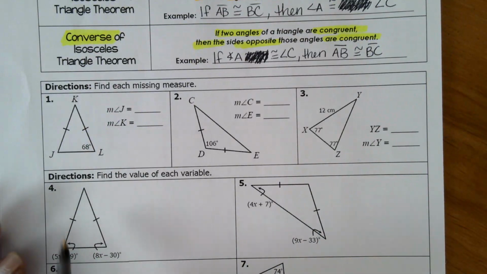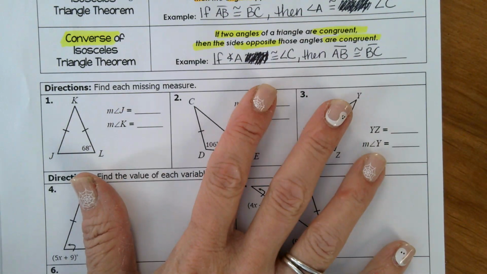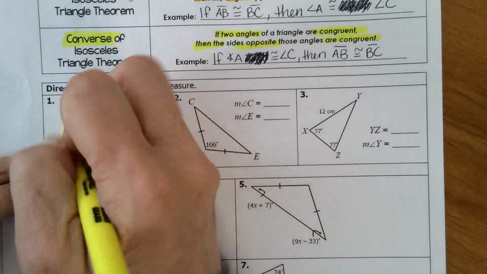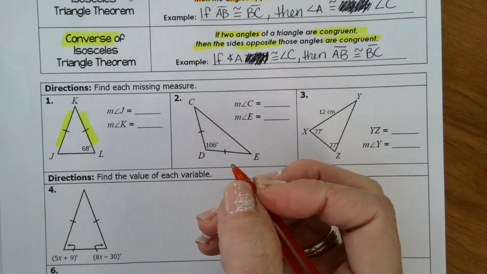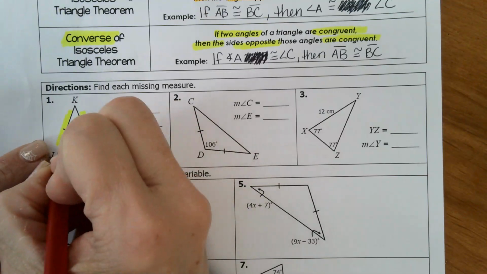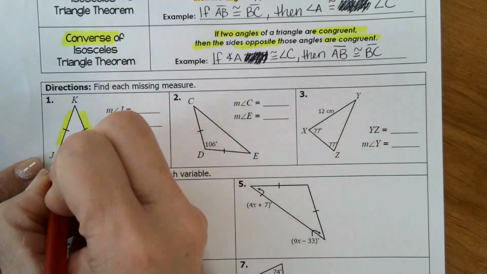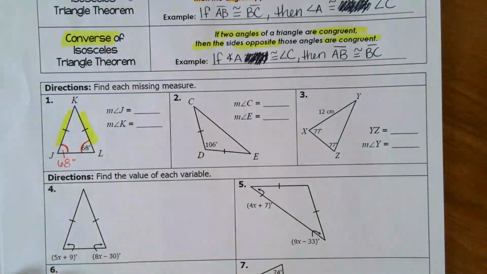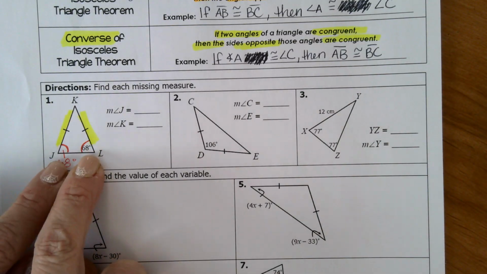Okay, really fast. Before you ever work any questions, you need to label everything that you can. So the first thing that I see is this mark, which means my triangle is isosceles. Because these are congruent sides, these base angles are also congruent. So this side over here is 68 degrees. How would I get this one? If these two lines are congruent, then these two angles are congruent.